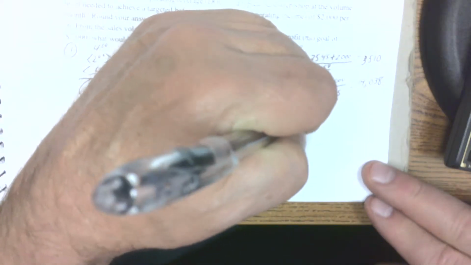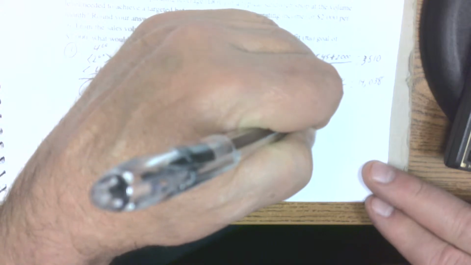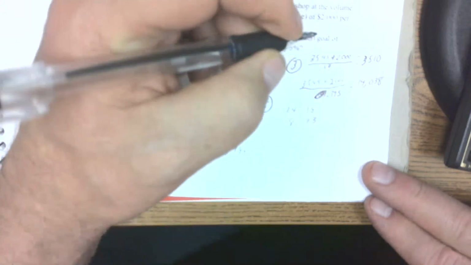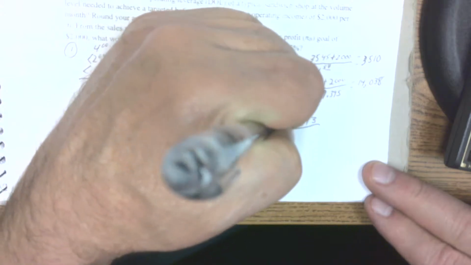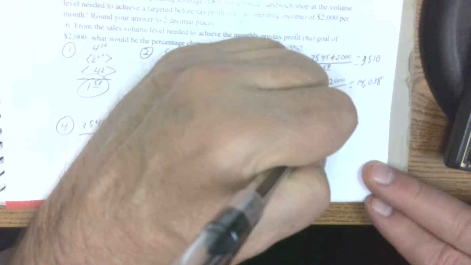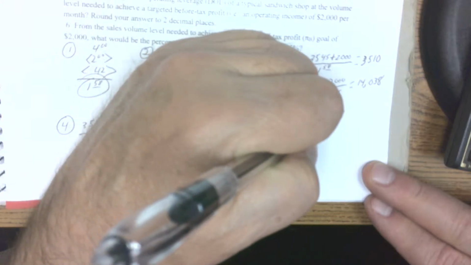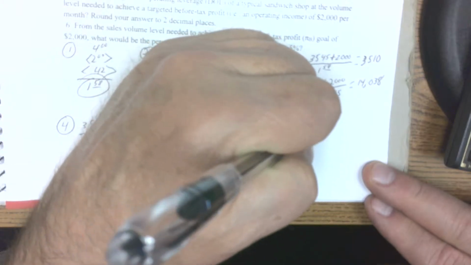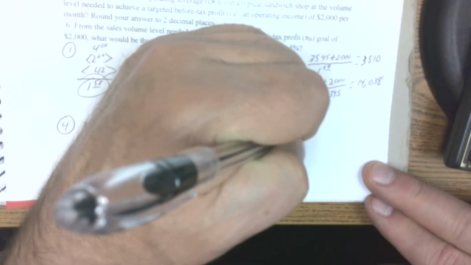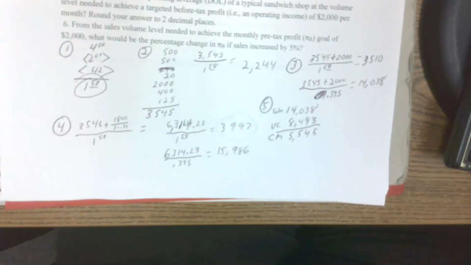8,490. I'm just going to round this to 93. That gives us a contribution margin of 5,545.